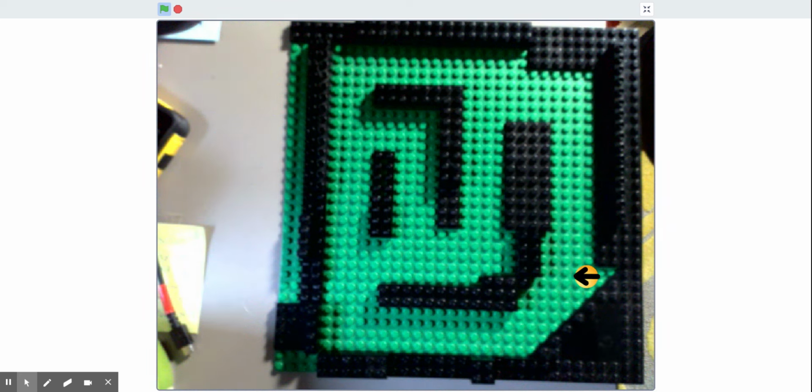Think about all the cool little games that you can do using the video sensing feature in Scratch. Good luck.